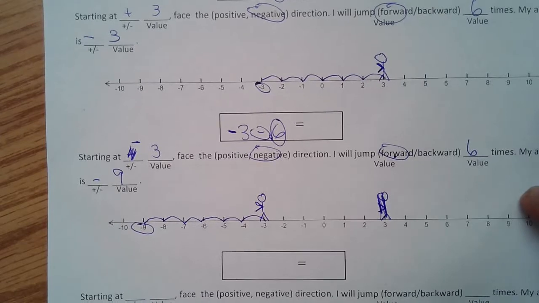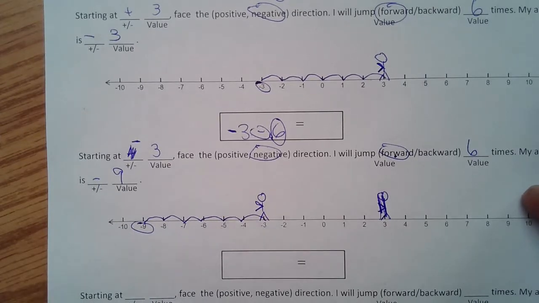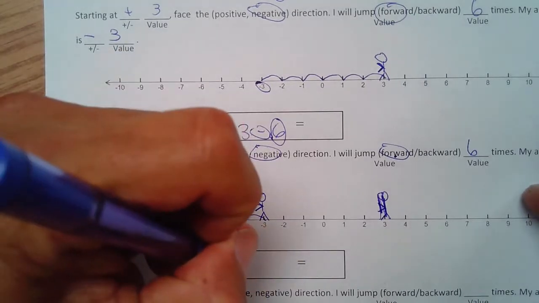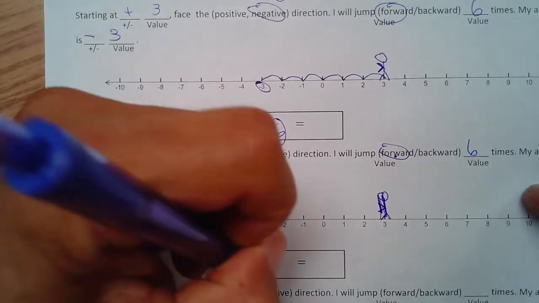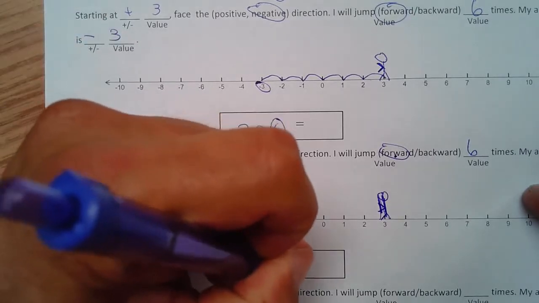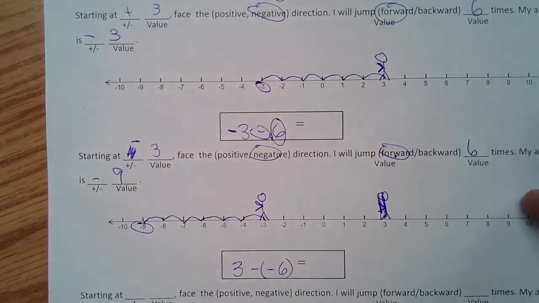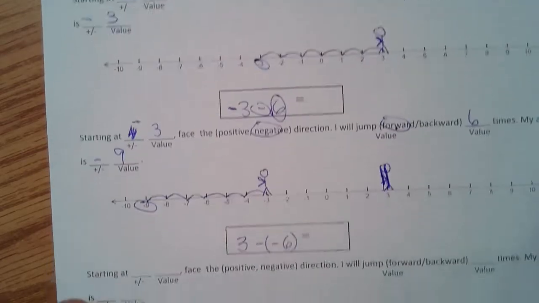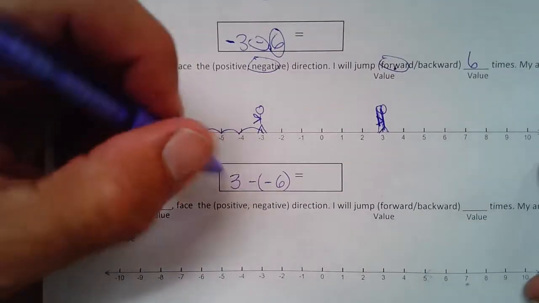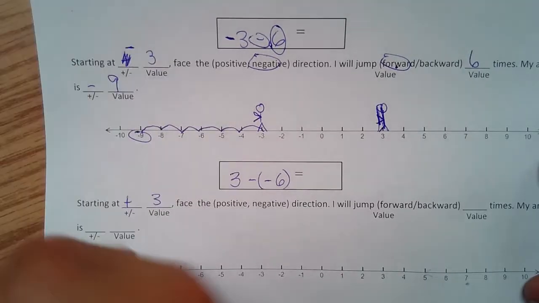Okay, finally, I have 3 minus -6. For this problem, I start at +3.